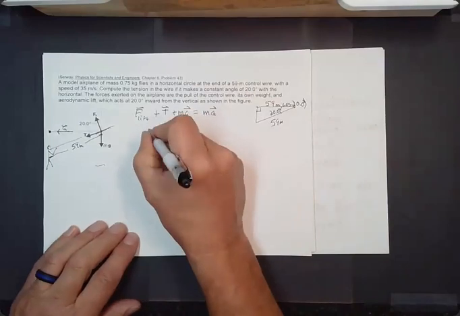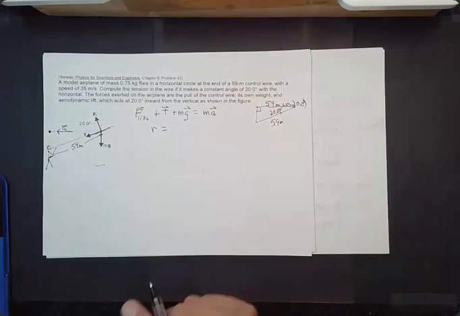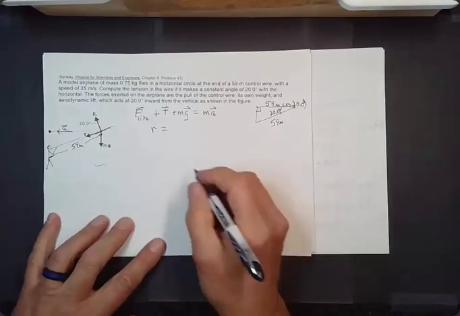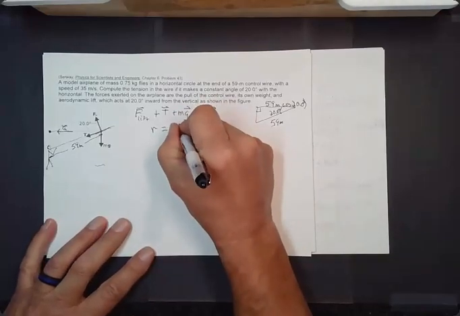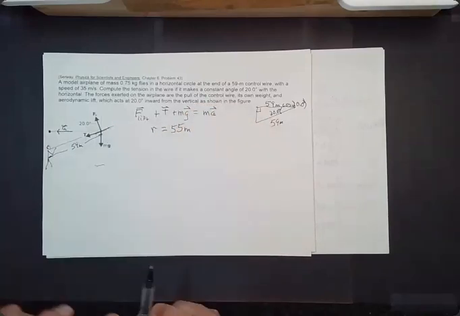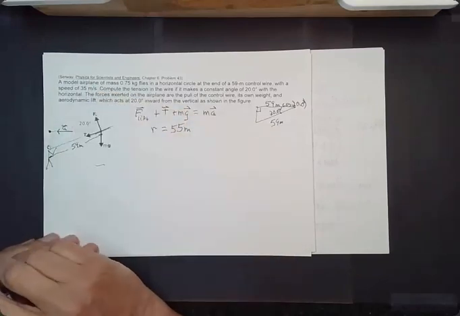So the radius of the circle that the airplane is actually traveling in is going to be, it helps to turn the calculator on first. Okay, I get about 55 meters for that. So it's not the entire length of the chord there for the radius. Okay, we know its speed is 35 meters per second.